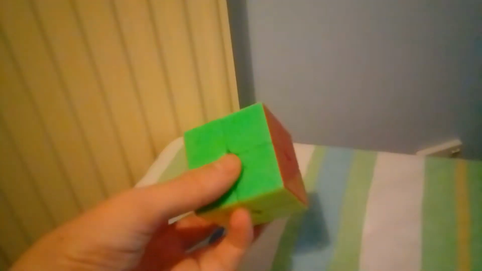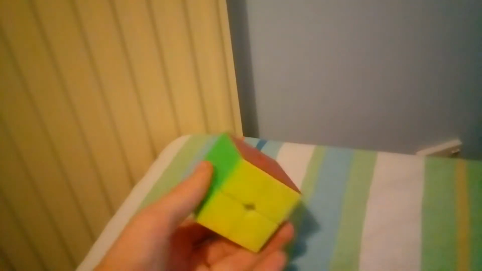I'm going to talk about 2x2 next. I only brought one 2x2 with me, but oh well. So the way I learn 2x2 algorithms is because 2x2 algorithms are ridiculously easy. In fact, the majority of the time you can track literally everything.